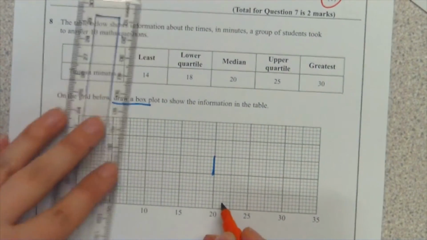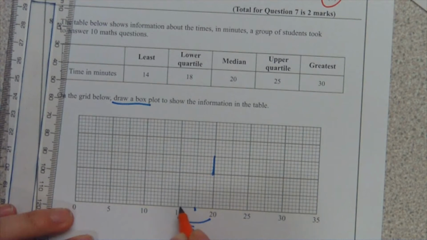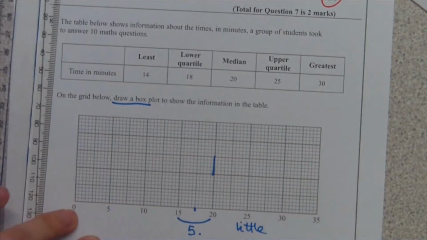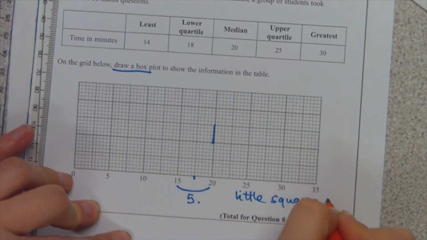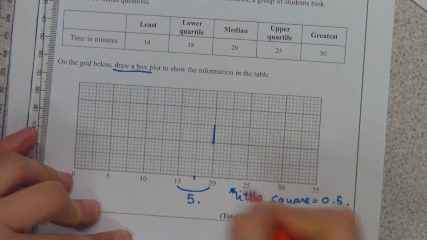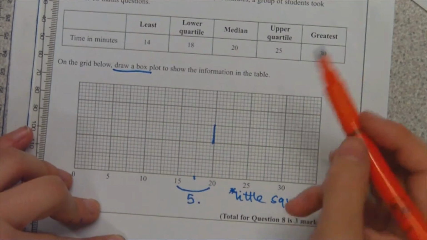Now, look at these squares, okay? 1 big square is worth 5. Half a square is going to therefore be worth 2.5. So each little square is going to be worth 0.5, okay? So whenever you're dealing with graphs in an exam, always work out what each little square is worth.